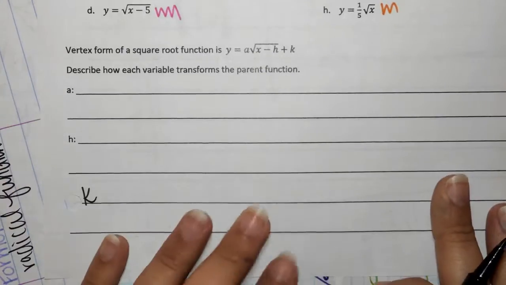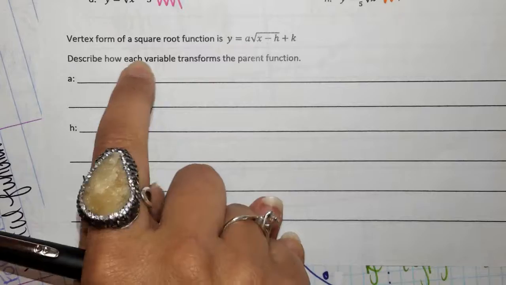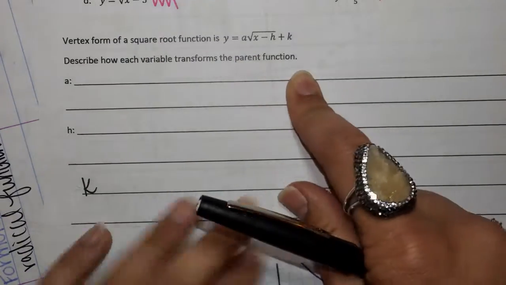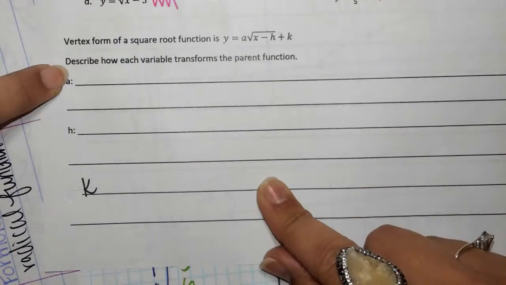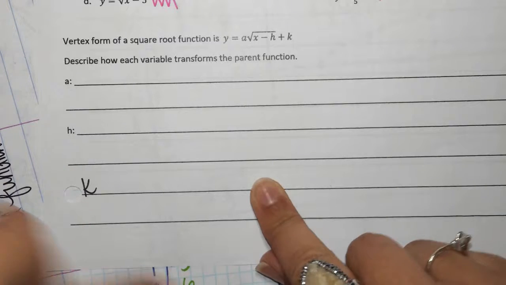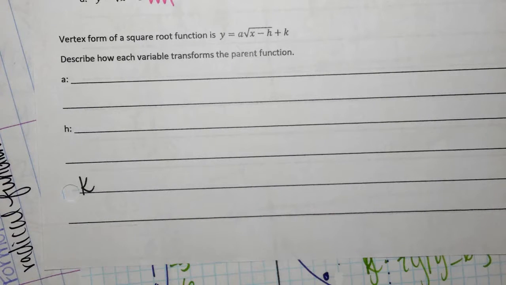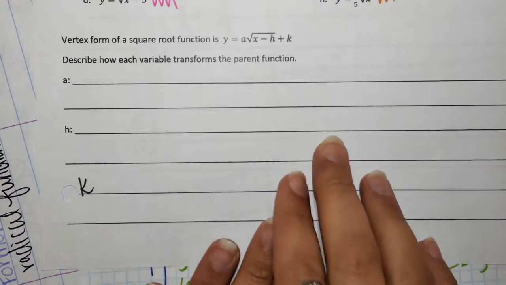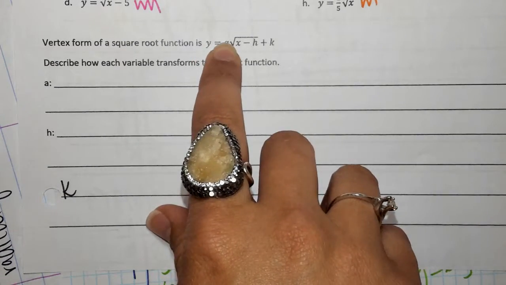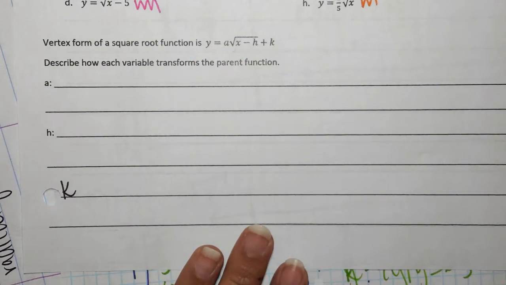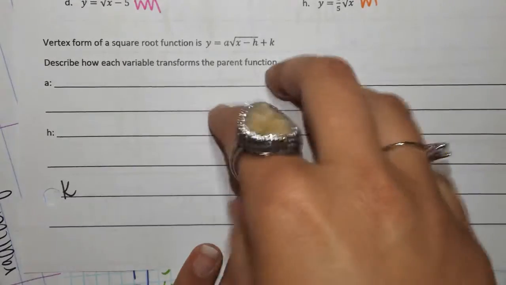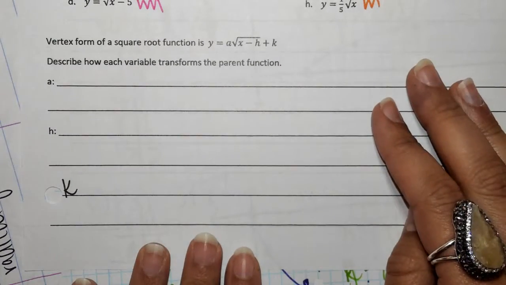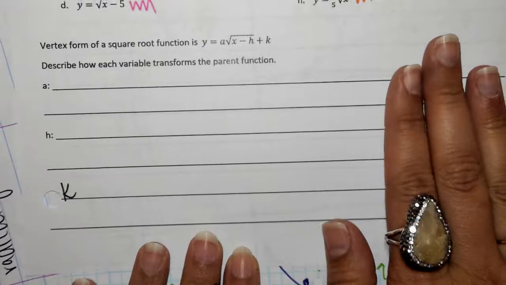Oh no, it's over. Alright, so this says describe how each variable transforms the parent function. So I want you to tell me what A does, what H does, and what K does, for every single one. Not just generically. What does A do to it? Right now, I just want you to look at the front.